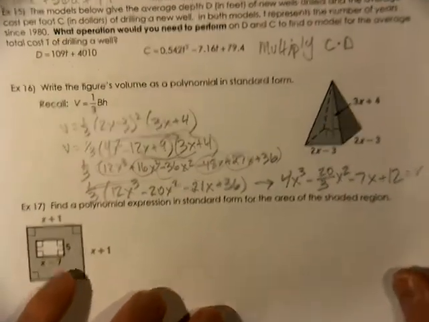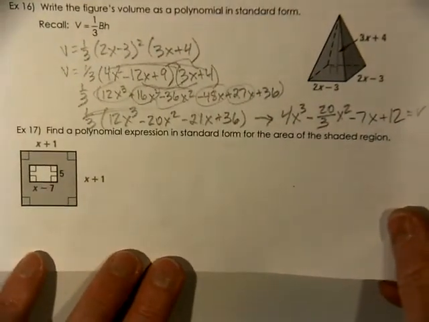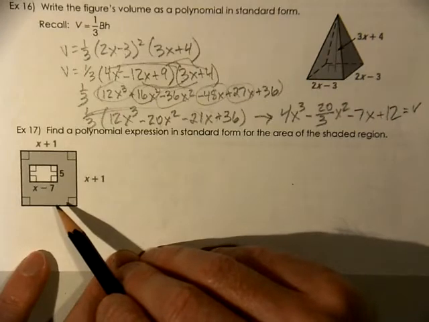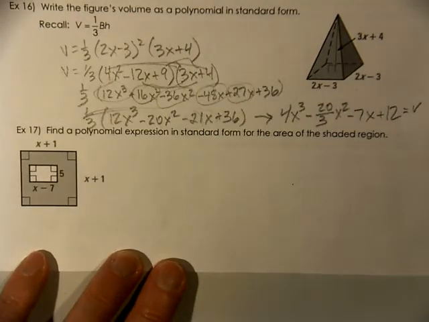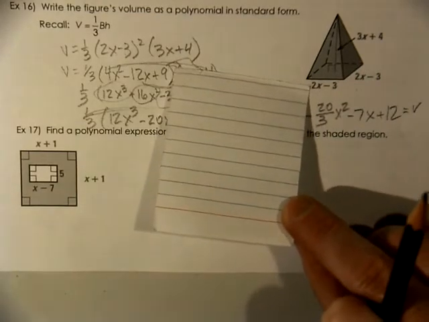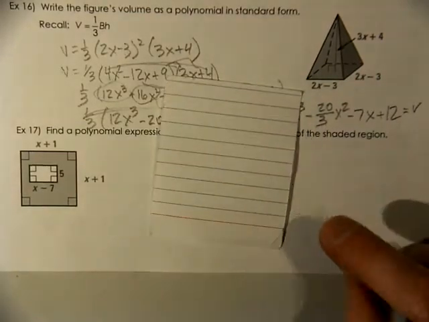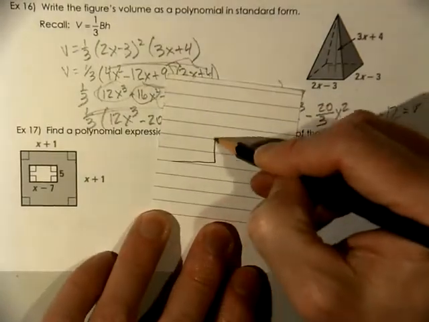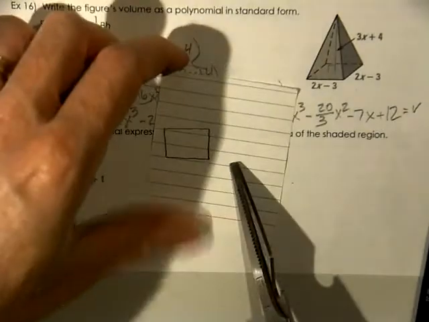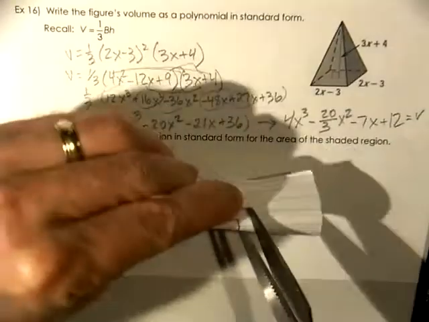Last one. Here we have a square. Kind of like this. And then we're going to come through and we're going to cut out this portion that's in the middle. So we come in here.